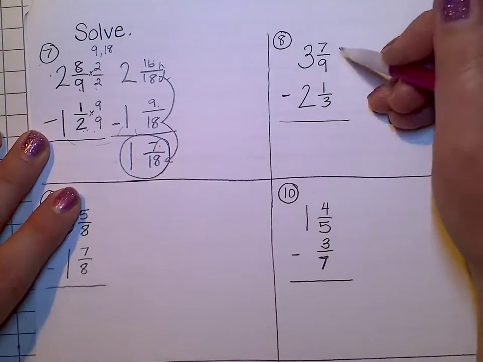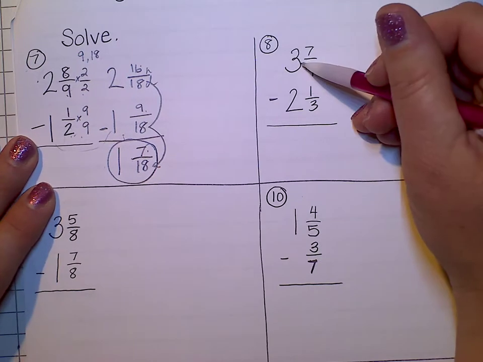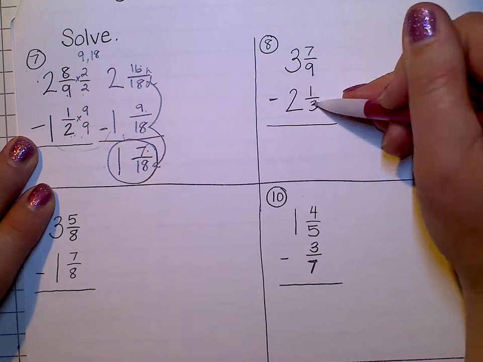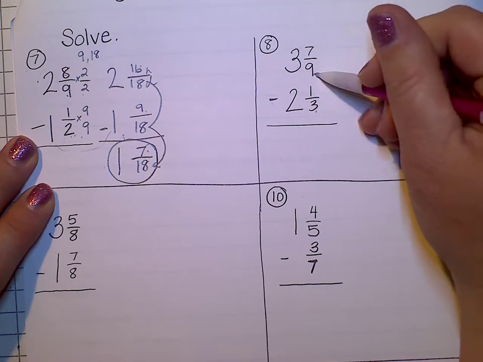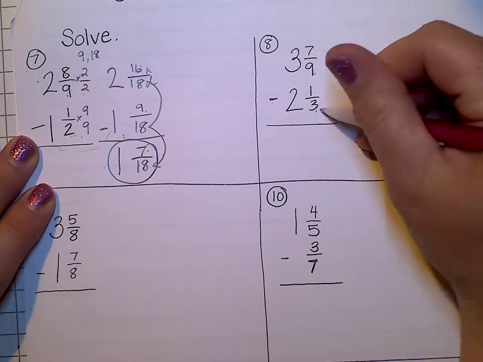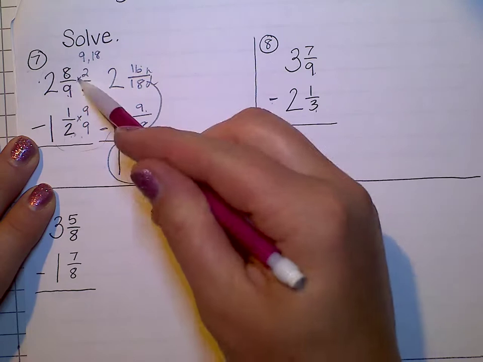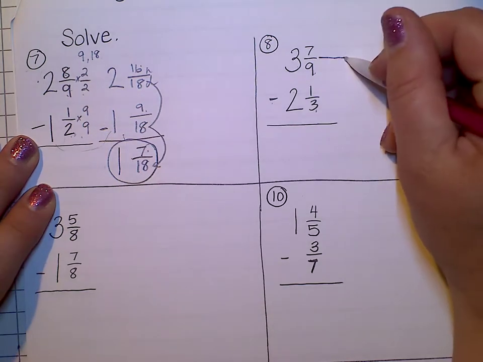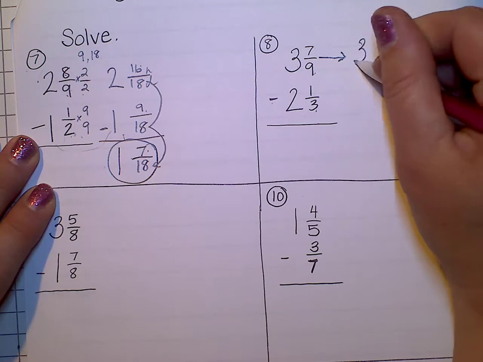Next, 3 and 7/9 minus 2 and 1/3. 3 can go into 9. So, unlike this one, 2 cannot go into 9, but 3 can go into 9. So I'm going to leave this one and push this over. We're done with it. 3 and 7/9 for right now.